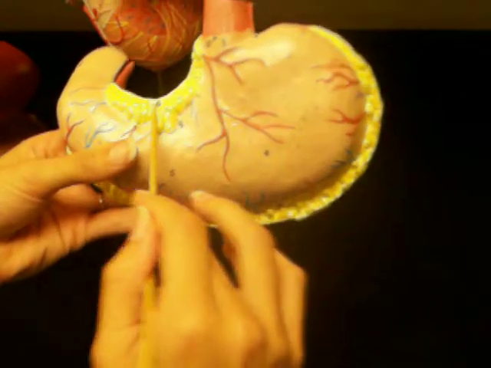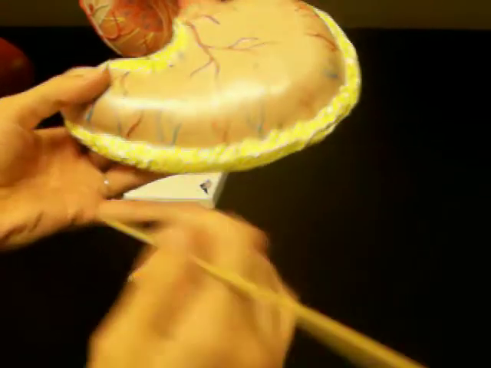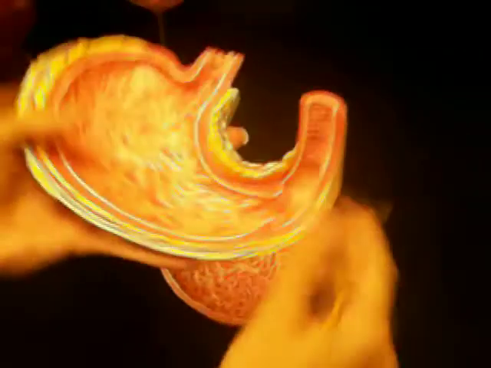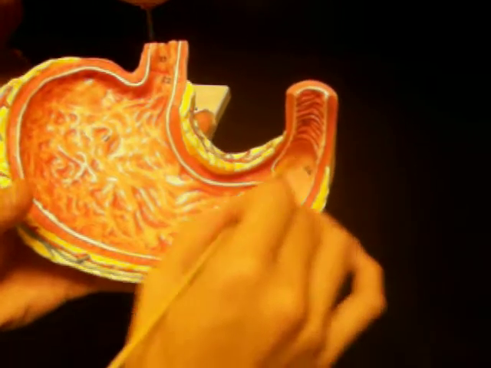So the only difference for this stomach is you can see your lesser omentum, which is just the fat, and then the greater omentum. And then also on here, this is where your duodenum would start. You can see your circular folds. And that would be your pyloric sphincter. That little hole. And that's that.